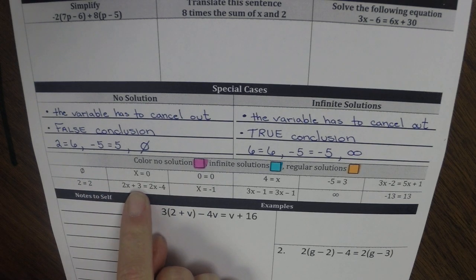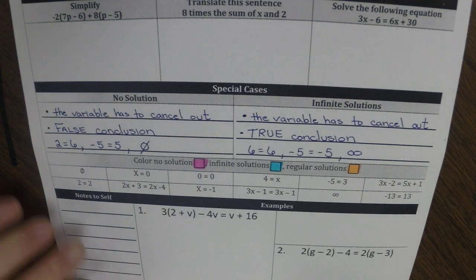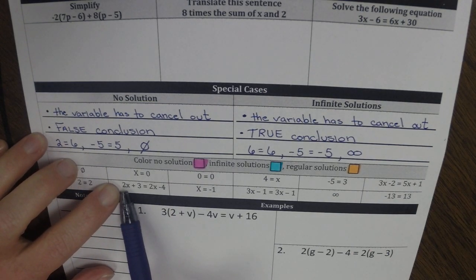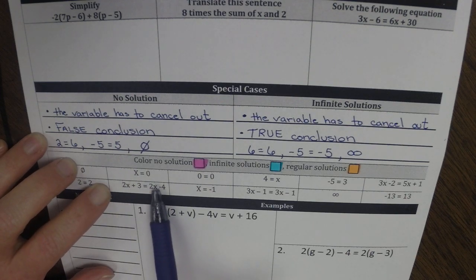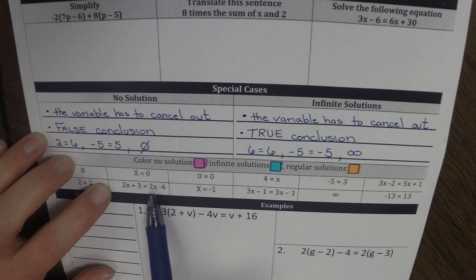What I want you to notice is that if you have the exact same variable on both sides, so once you've put all of your variables together, you get 2x plus 3 equals 2x minus 4. Well, it's both 2x and 2x. These 2 things match exactly.